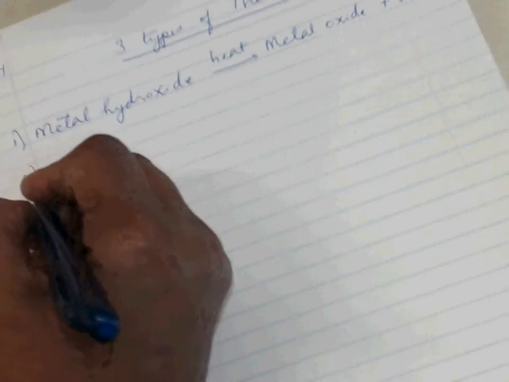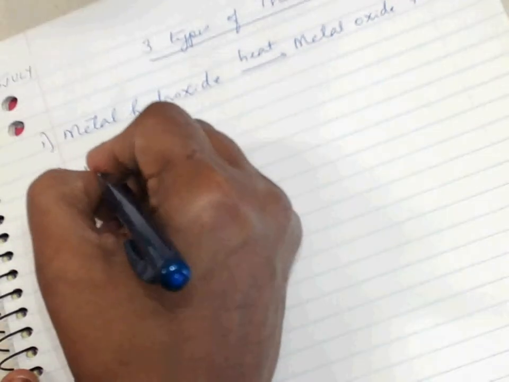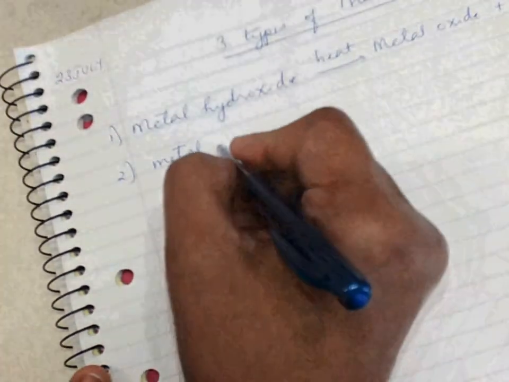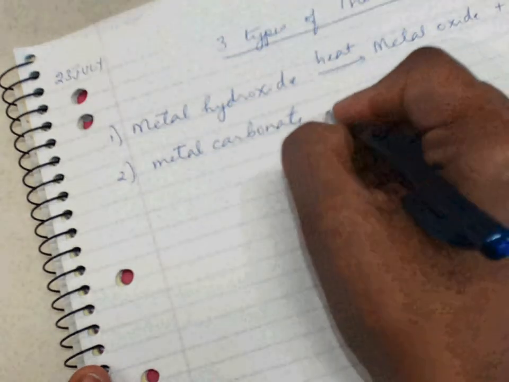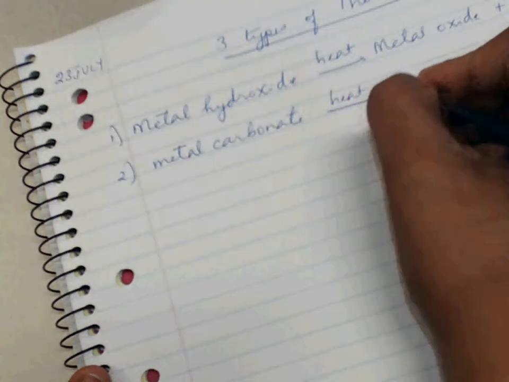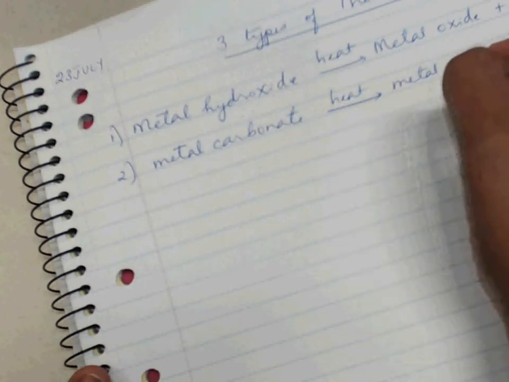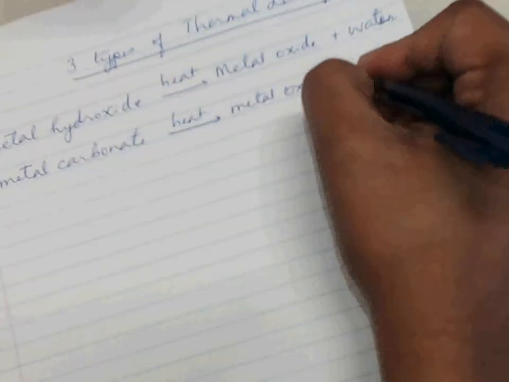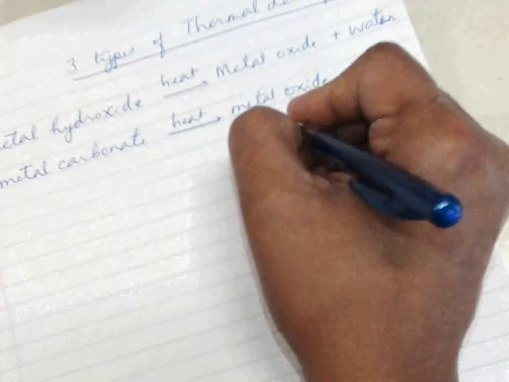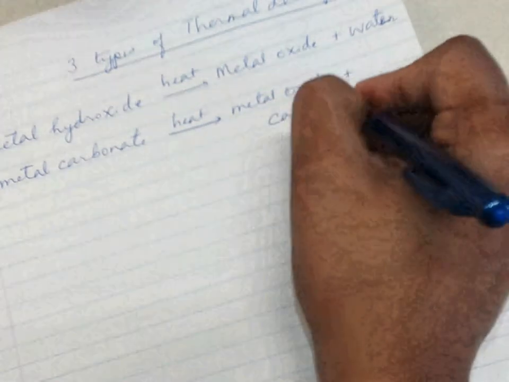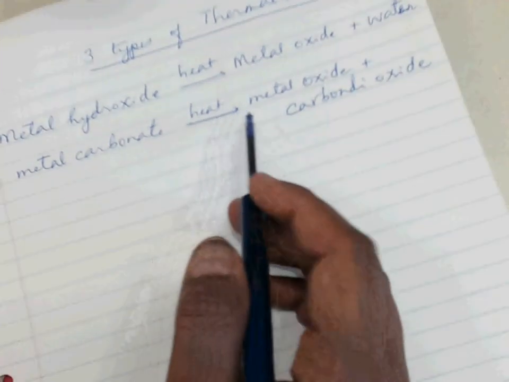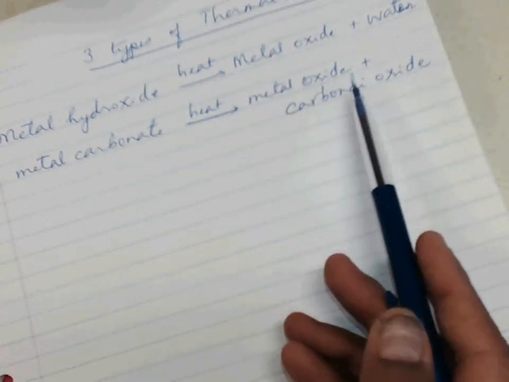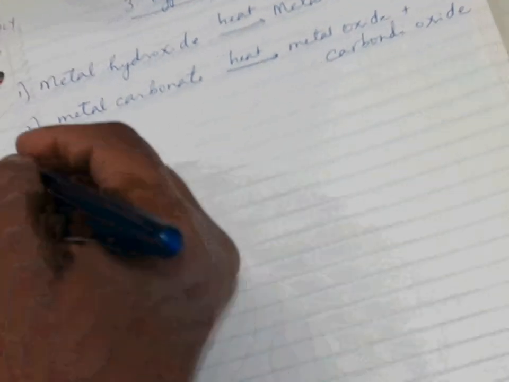The second one we're going to look at is a metal carbonate. A metal carbonate, on being heated strongly, will give you a metal oxide again, plus what's the other product that was formed? We did it just now. It was carbon dioxide. All right, so metal carbonate, when you heat it strongly, breaks down to form a metal oxide and it gives you carbon dioxide. And then the third one is a metal hydrogen carbonate.